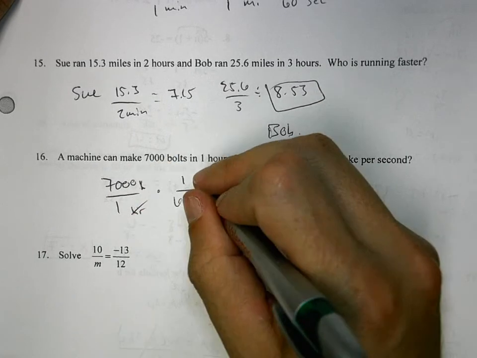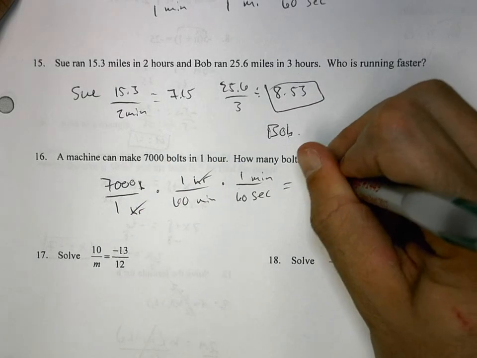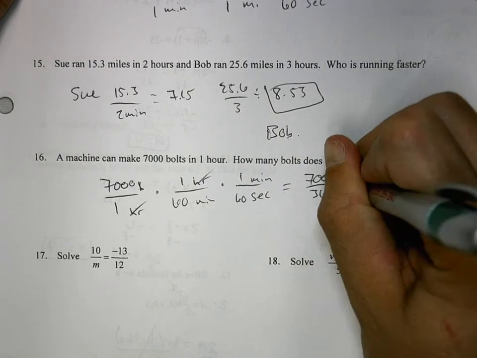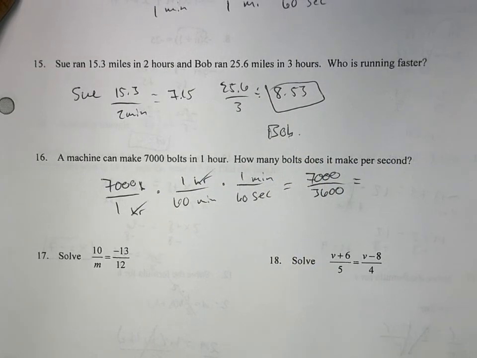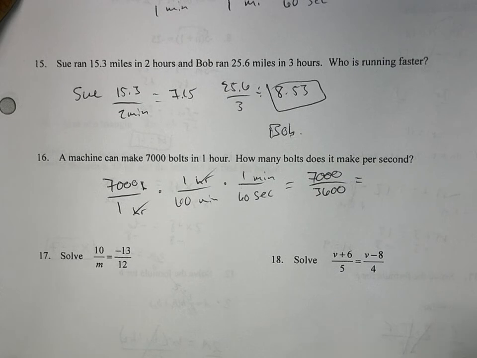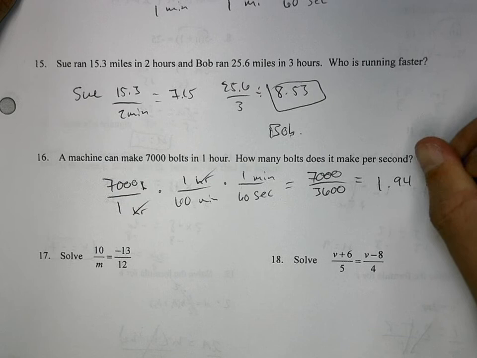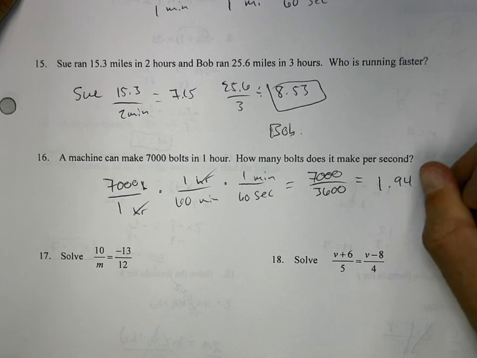And in 1 minute, there are 60 seconds. So 7,000 times 1 times 1 is 7,000. 60 times 60, that's 3,600. And that all comes out to 7,000 divided by 3,600, which is 1.94 bolts per second.